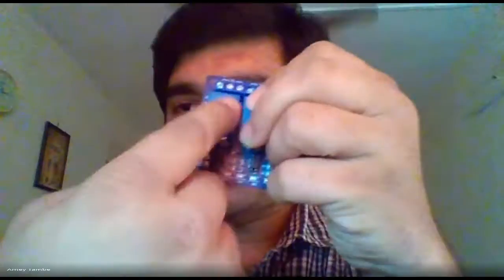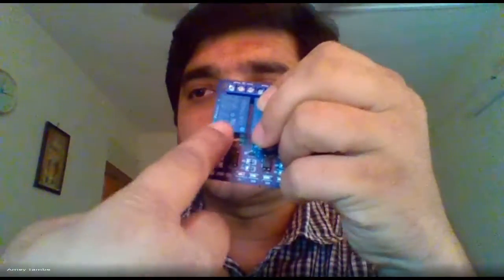Then we will require relays. Now, the first thing, what exactly is a relay? This, the blue one, is the relay. If you are seeing, this is the relay.